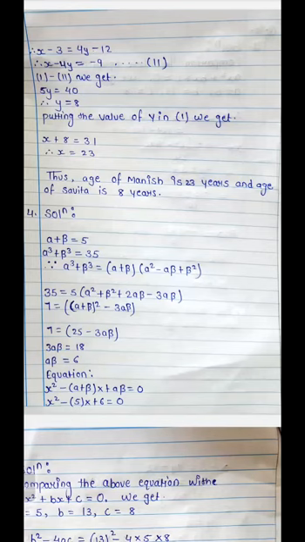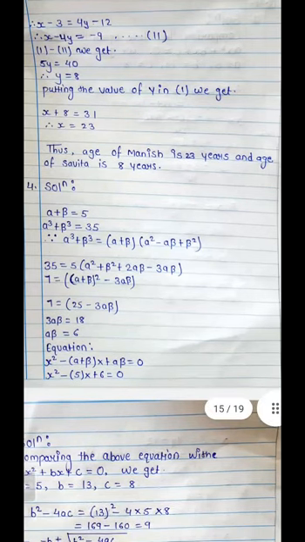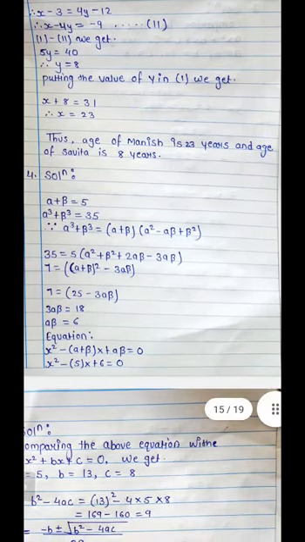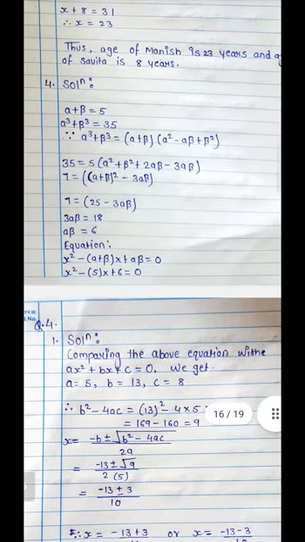7 is equal to 25 minus 3 alpha beta. Therefore, this 3 alpha beta is equal to 18. So alpha into beta will be 18 upon 3, which is equal to 6. So the equation is x square minus alpha plus beta into x plus alpha into beta is equal to 0. In this, x square minus 5x plus 6 is equal to 0. This is the equation we are getting. Now question number 4.1.